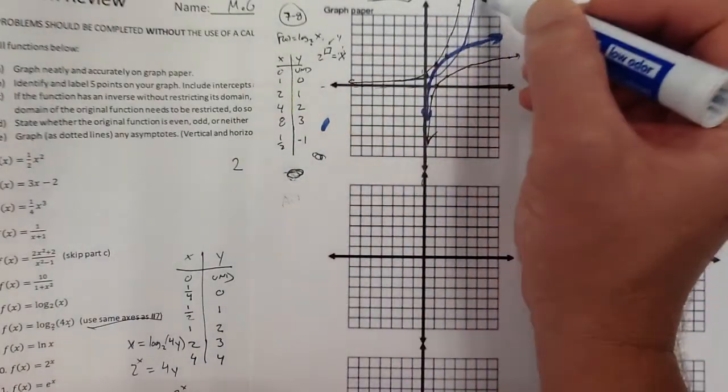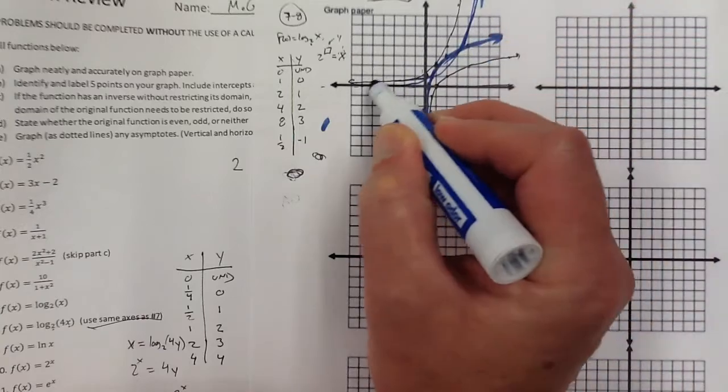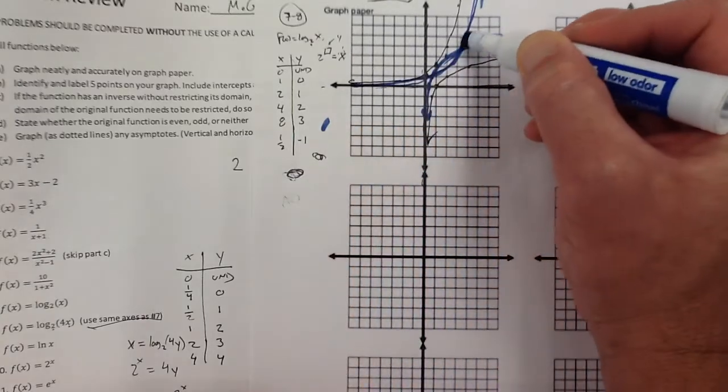So everything that I have here, this is just a quick sketch. It's this curve bumped over 2 units. So something like that is the inverse.